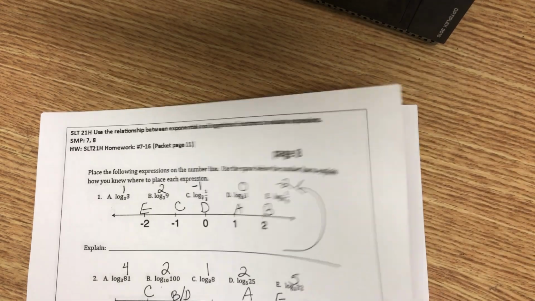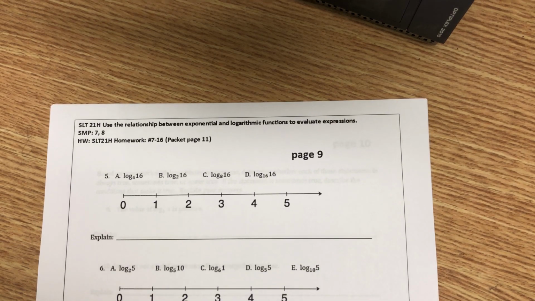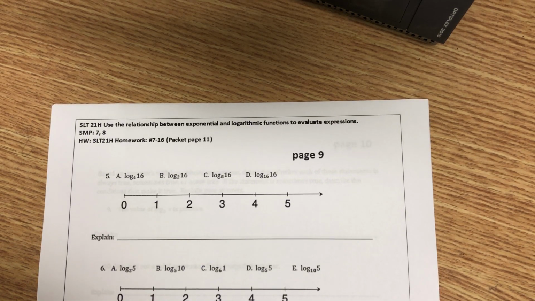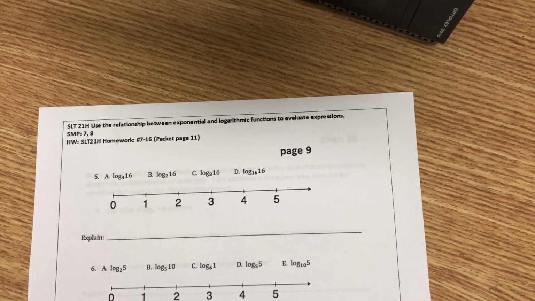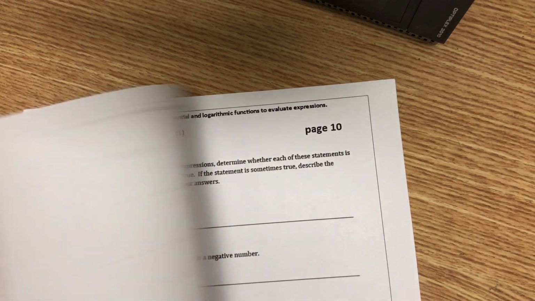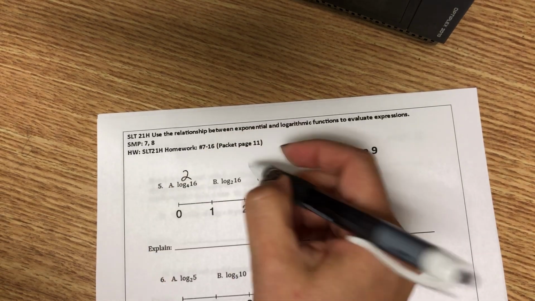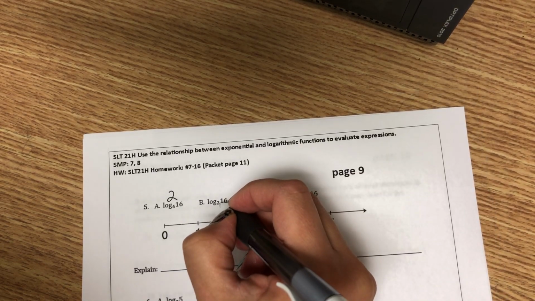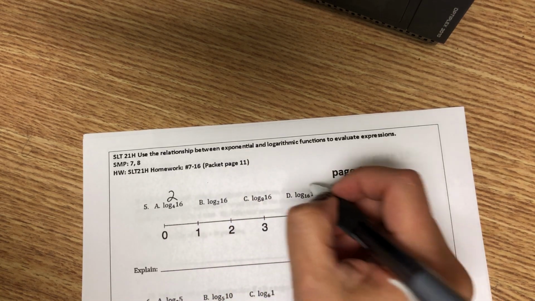Okay. Page 9, we're going to continue. So keep going. We'll pause the video, give you about 5 minutes to do page 9, then we'll go over the answers, and then we'll go to 10. Let me fill in the easy ones here.